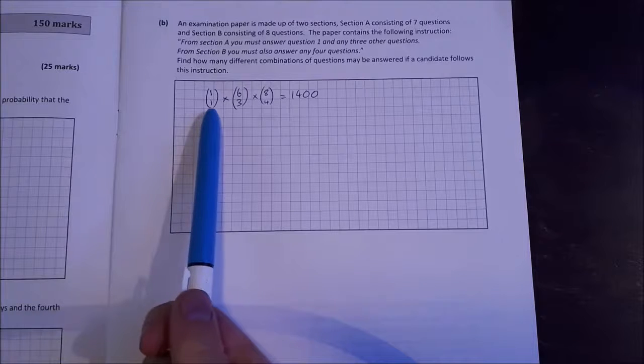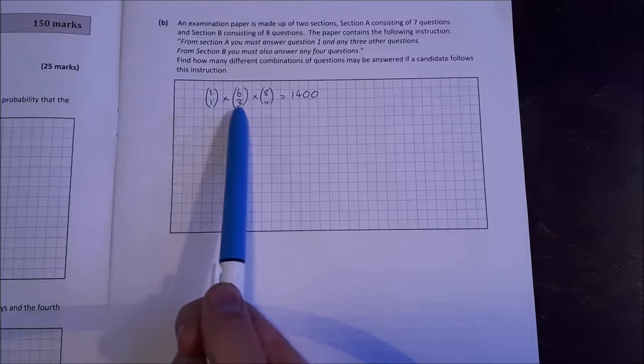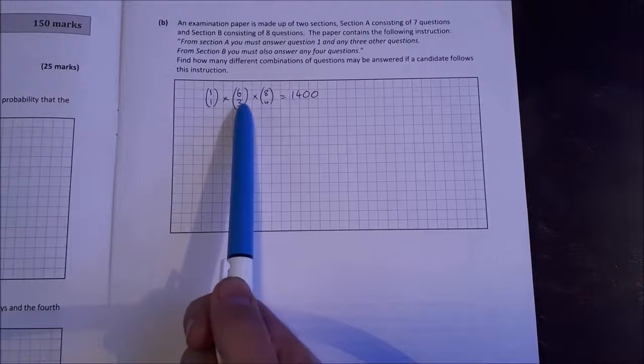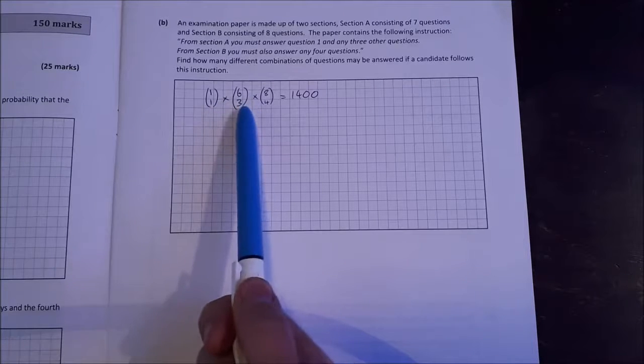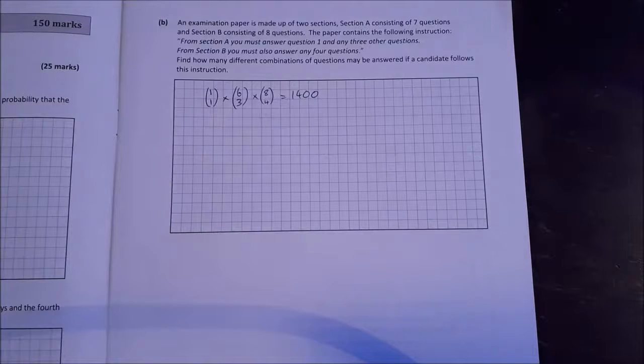So we have to do question 1 in Section A, so that's 1 choose 1. Out of the rest of them, we choose 3 out of 6, 6 choose 3, and then Section B is 8 choose 4. Into your calculator, you'll get 1400.